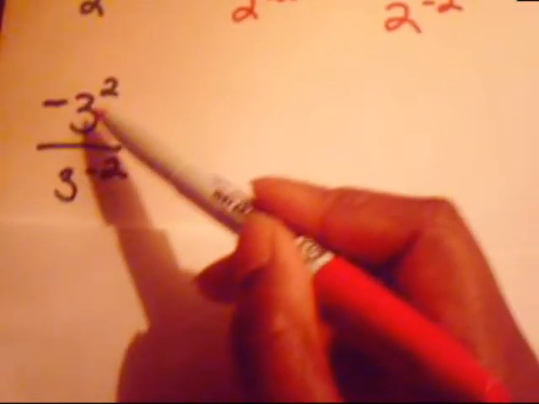Okay? Now, one thing that we could do is go on and simplify this, negative 3 to the 2nd power. But something that you would need to take care of first is this 3 to the negative 2nd power. Remember, we already have a fraction bar that we can use. So I'm going to keep my negative 3 to the 2nd power and multiply it by 3 to the 2nd power.